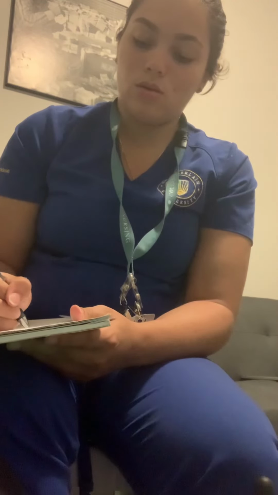And then the patient tolerated both meds well with no reactions, bleeding or anything, and they understood teaching about indications and adverse effects. There were no medications refused or withheld. Signed, Mariah Spinola, student nurse.